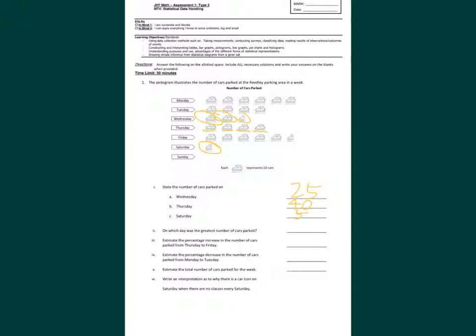The second question is, on which day was the greatest number of cars parked? So if we inspect the pictures, we could see that it was on Monday that we have the highest number of cars parked in the parking area. So the answer for this question is Monday.